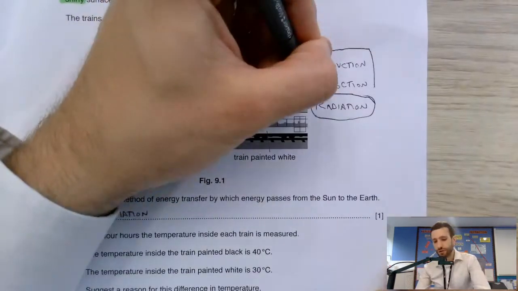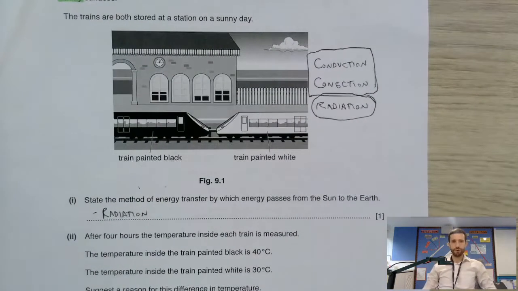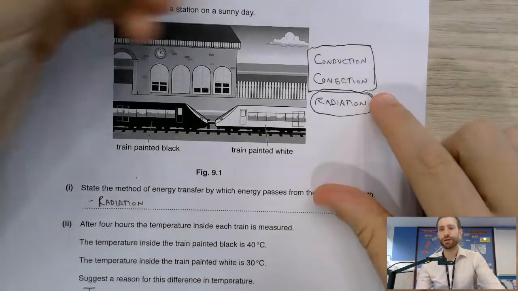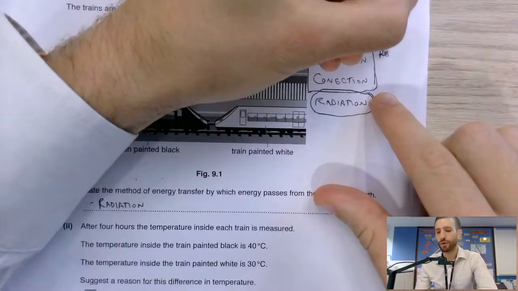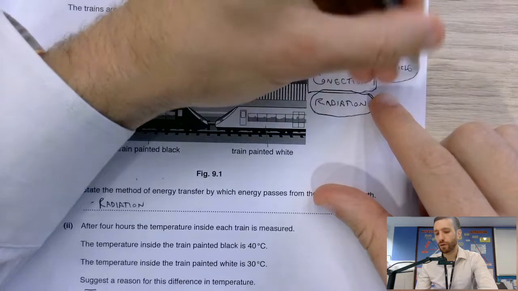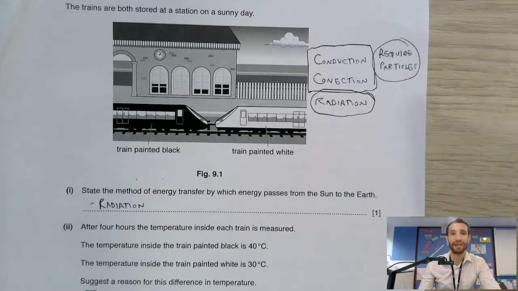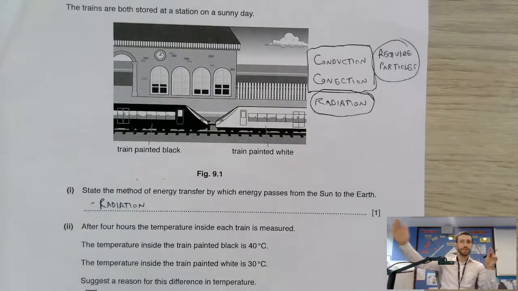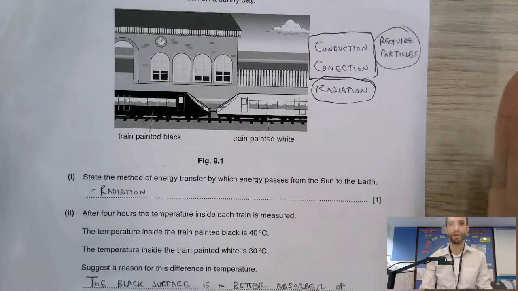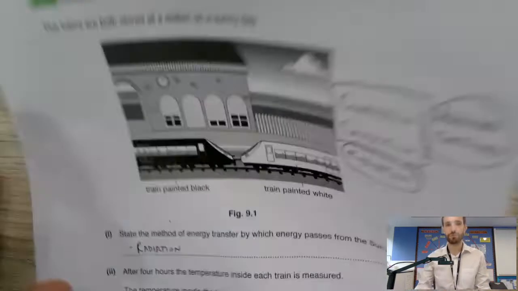Why is it not conduction and convection? Well, we could argue there is an element of both. Okay, however, the real issue here comes with particles. Conduction and convection require particles. Radiation does not. Radiation can happen in a vacuum, and what we tend to do is think of space, certainly between the sun and the earth, as a vacuum. So it's traveling from the sun to us. The only one that's possible there is radiation. Okay.